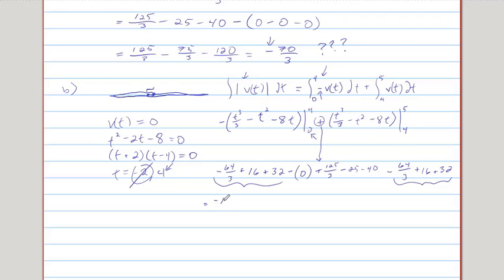All right, so that's negative 128 over 3 plus 48, which is 96. So I've just doubled that. Then plus 125 over 3 minus 25. Maybe can I just call this minus 65? And then these two are going to combine to be negative 3 thirds, plus 96 minus 65 is going to be plus 31. So this comes out to be 30.